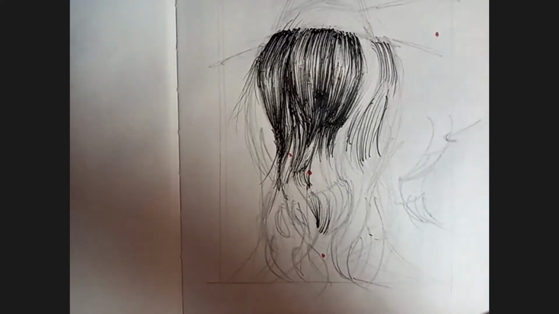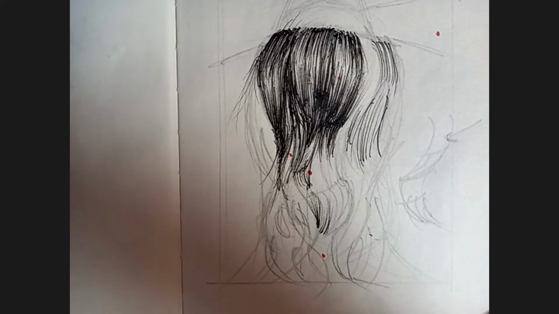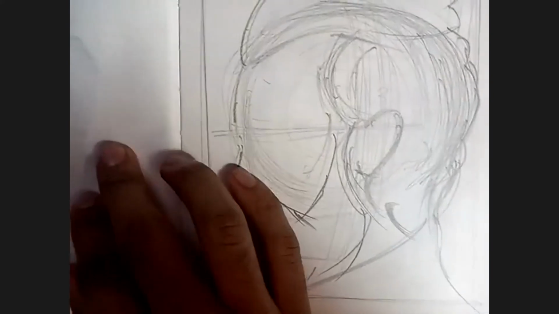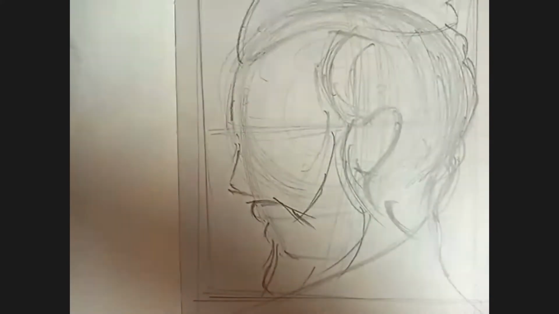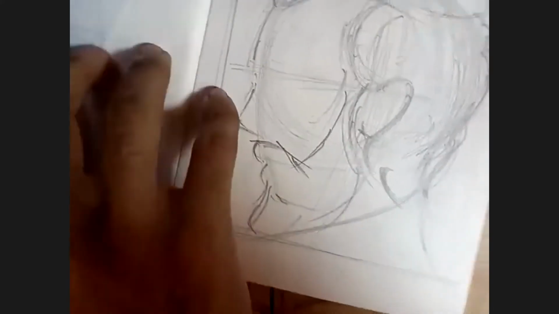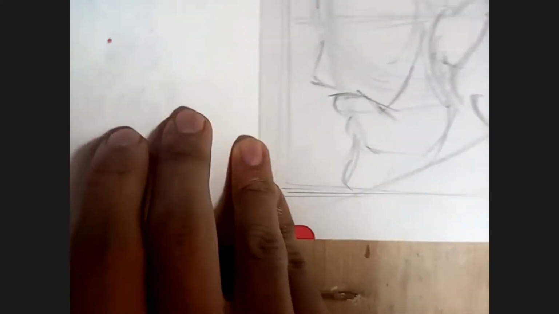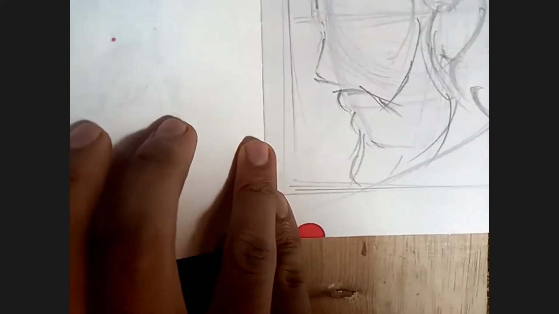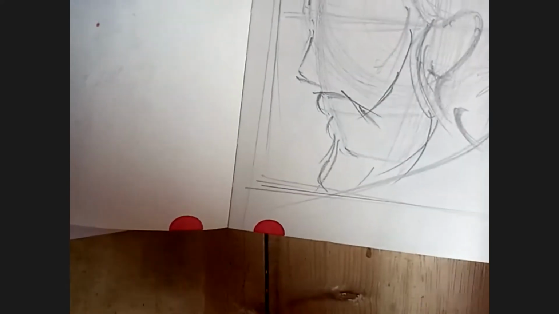So shall we move on to the next one here? The next form? Yes. The next hair that we have is the wavy hair. So similar approach. Hold on.